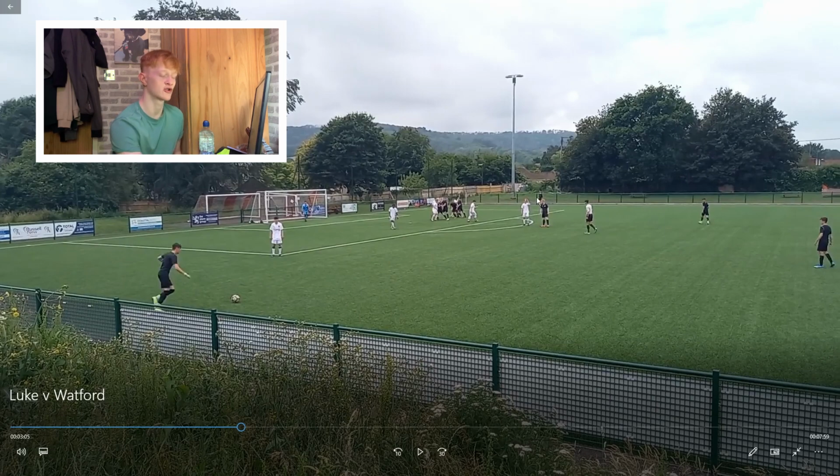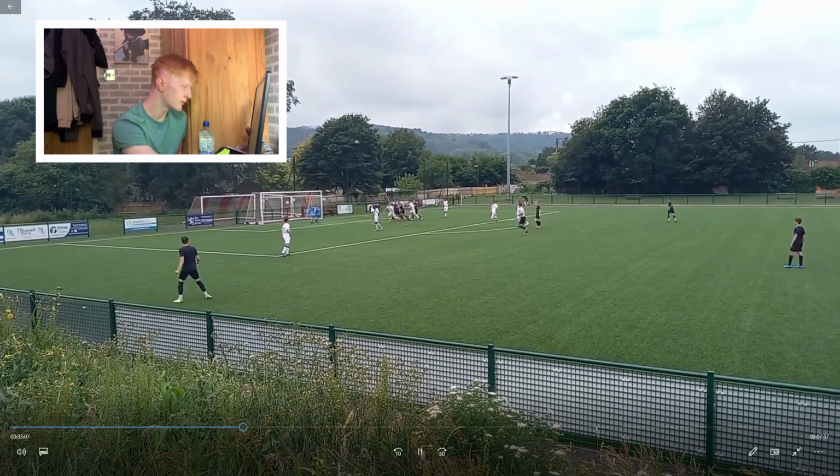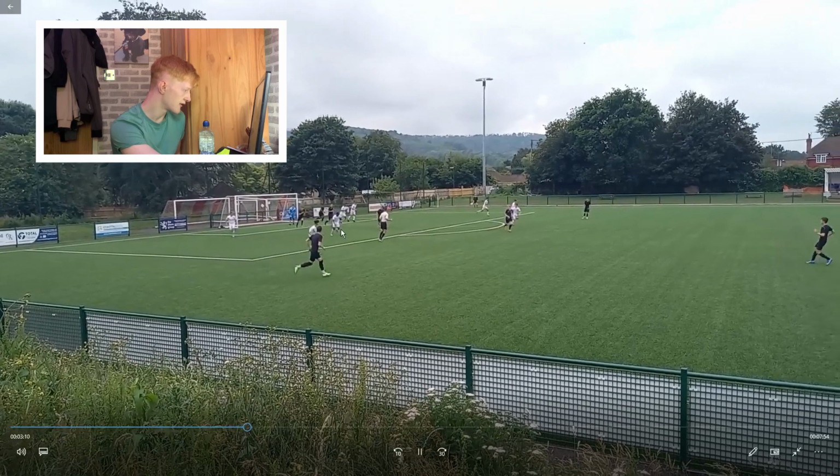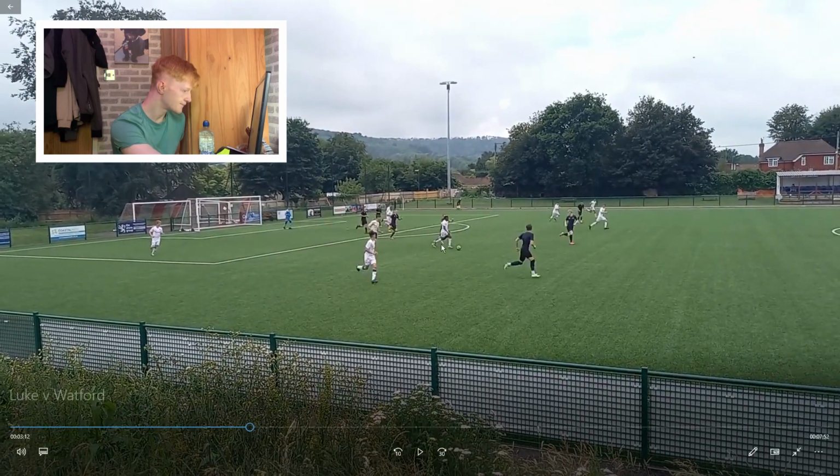If they try and break, try and slow the play down, basically. So we've swung in, quite a good ball to be fair, right in the danger area. But they have managed to clear it. They've rolled it out to their player here. And as you can see, his only real passing option is this man on my left shoulder.